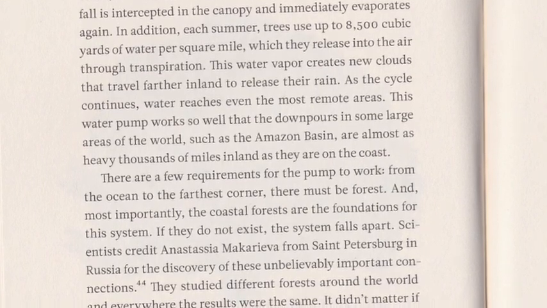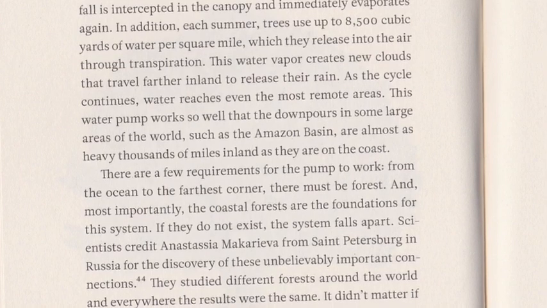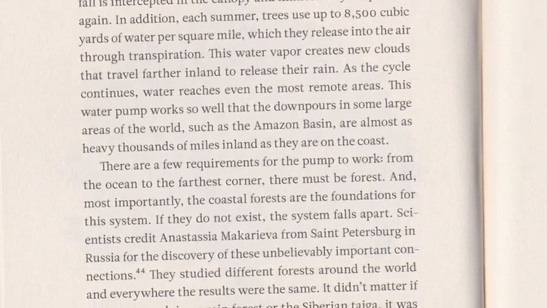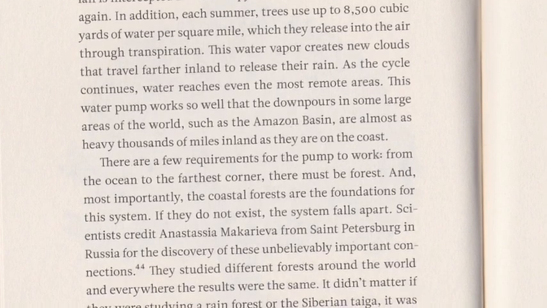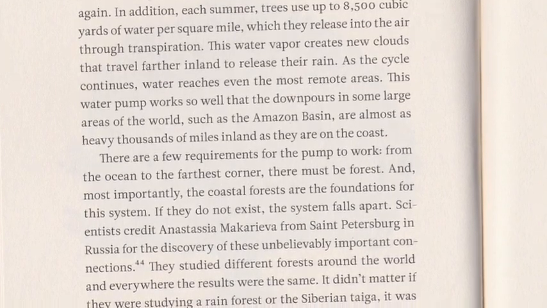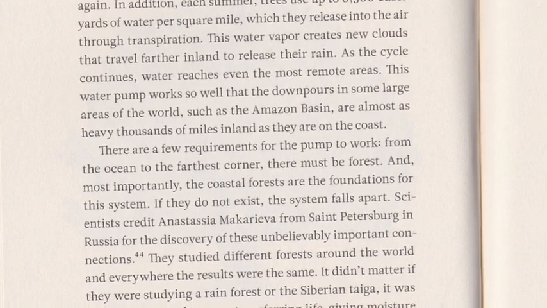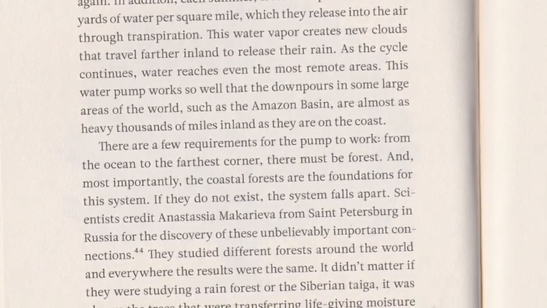There are a few requirements for the pump to work. From the ocean to the furthest corner, there must be forest. And most importantly, the coastal forests are the foundations for this system. If they do not exist, the system falls apart.